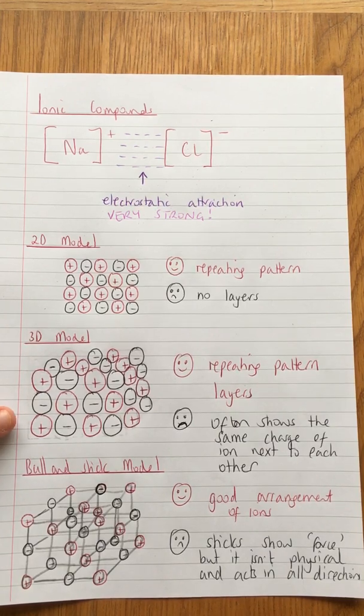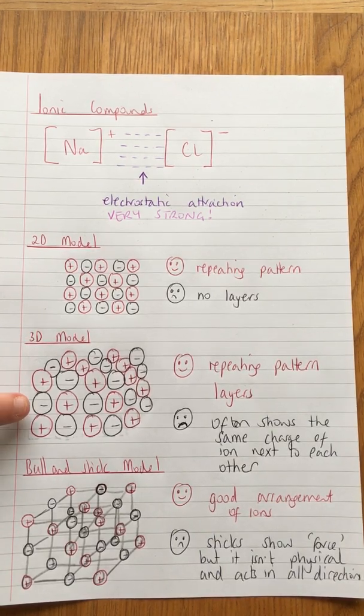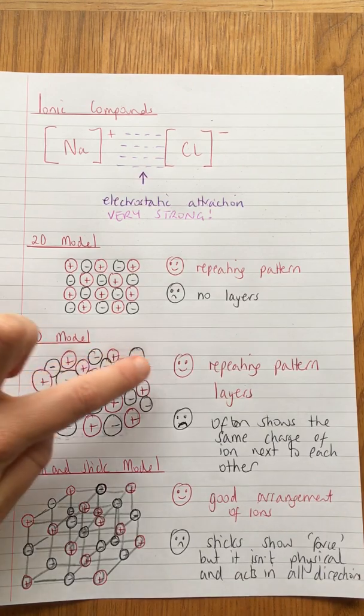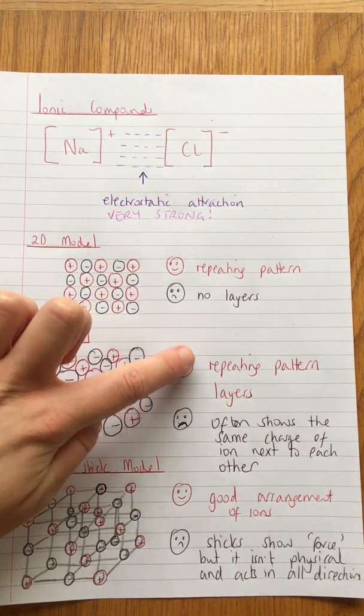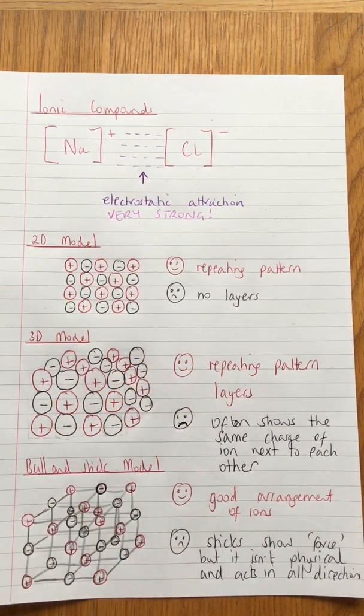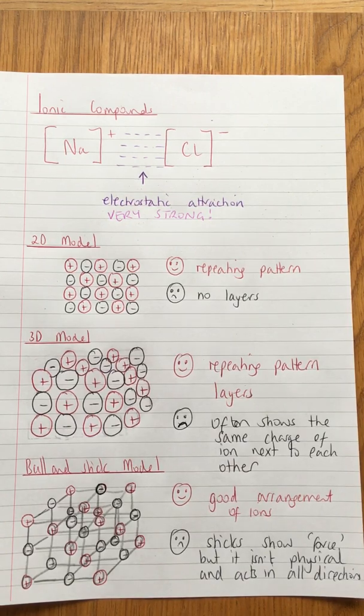We then have a 3D model. Now I'm really sorry, my drawing ability is abysmal, as my class know. So bear with me on this. If you want to Google 3D model of ionic compound, you're probably going to get a better picture. But you get the idea, it's a cube shape. So the benefit of this is that we get our repeating pattern again, but we also this time get shown the layers, that it's not just one layer thick, it goes back and down as well.